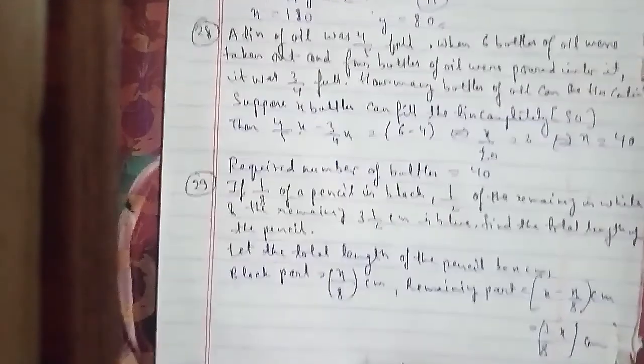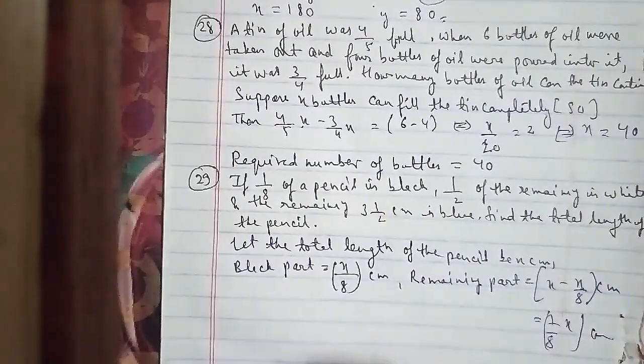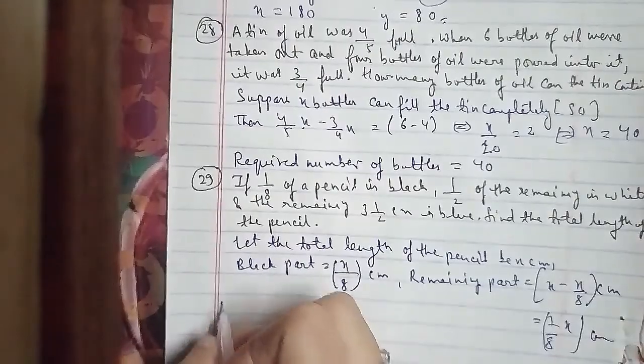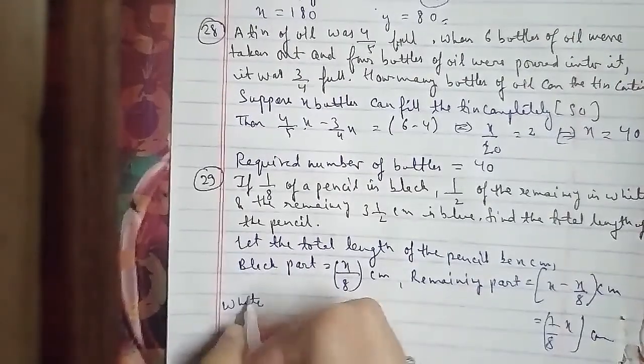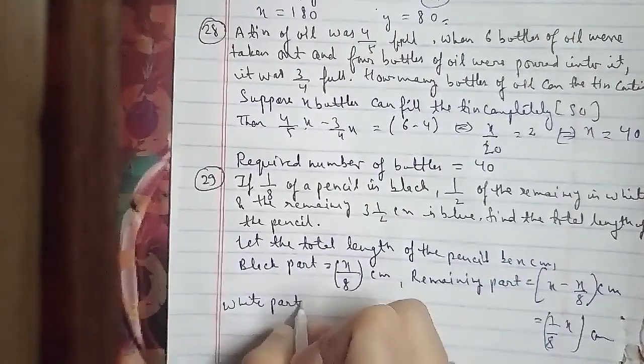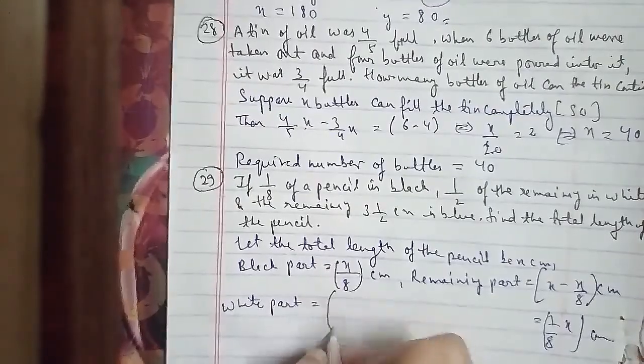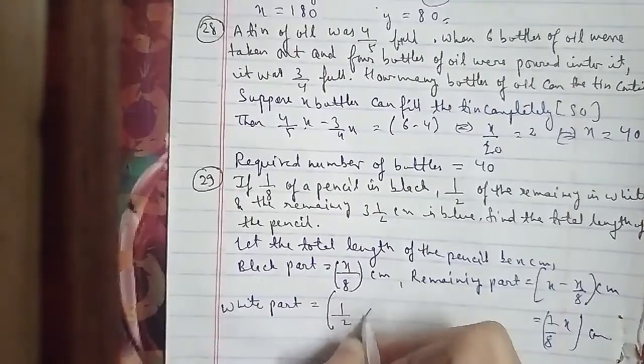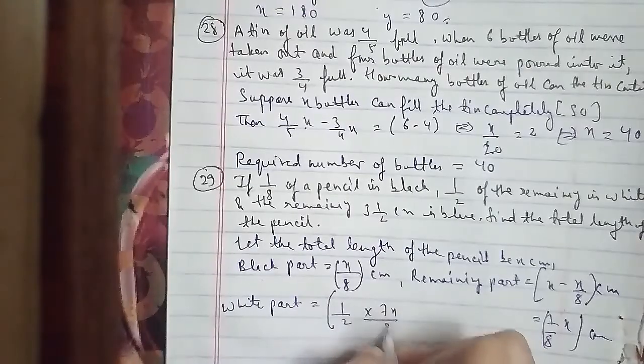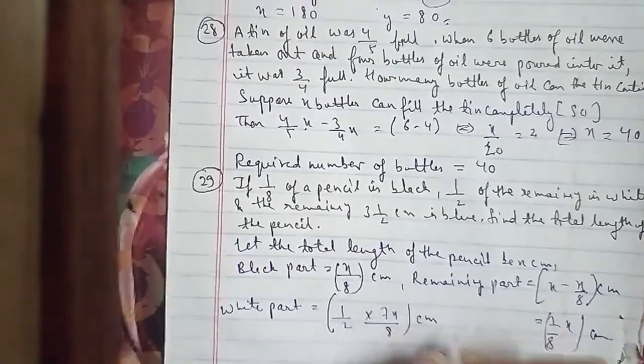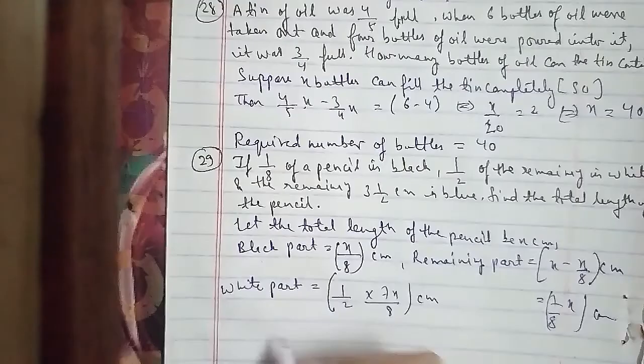Now the remaining part, 7x upon 8 minus 7x upon 16, that we have to find out, in centimeter is equals to 7x upon 16 centimeter.